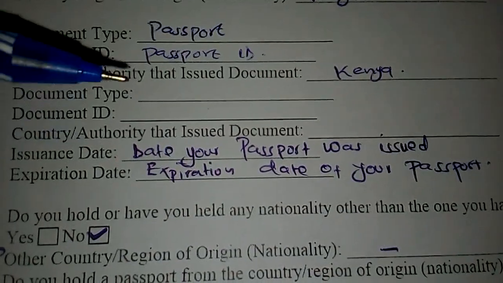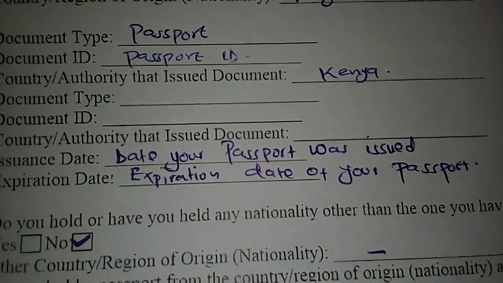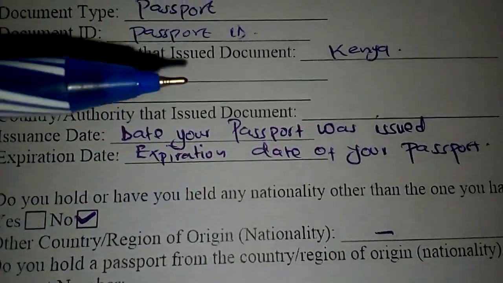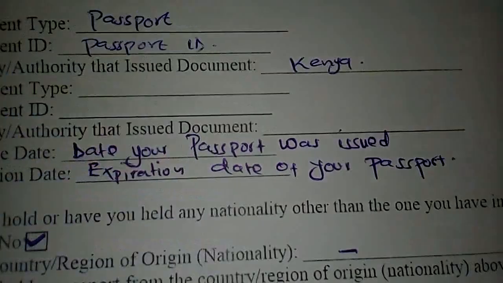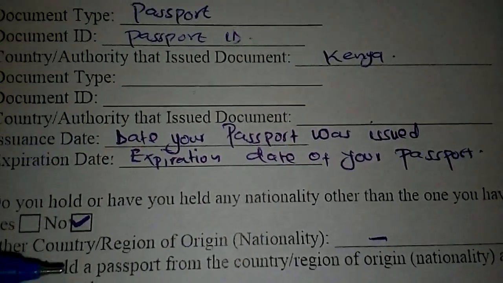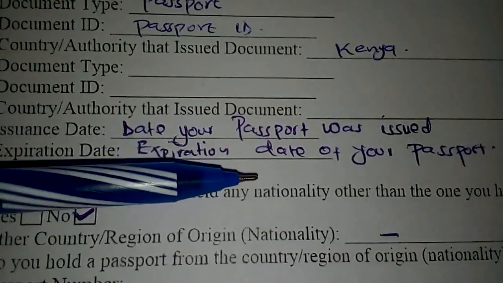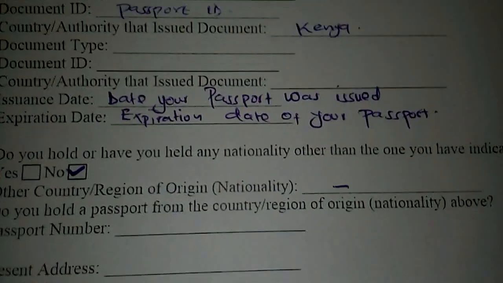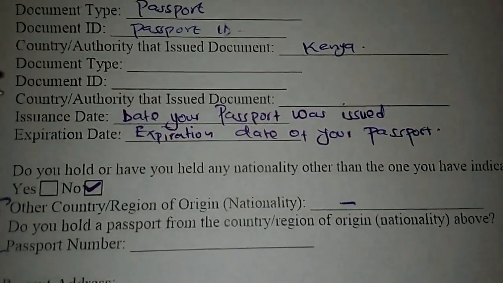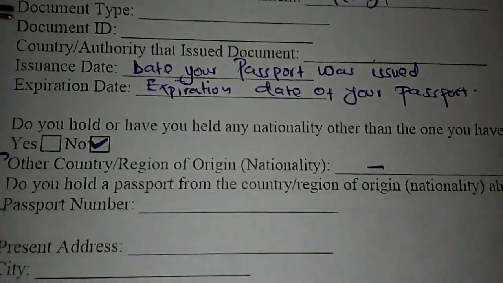Country stroke the authority that issued the document is Kenya, if that was my case. And then come to the issuance date. This is the date that your passport was issued. It is indicated still on your passport. And then the expiration date is the date that your passport will expire. It is still indicated on your passport. These are not the things that you're going to look elsewhere. It's just there written on your passport.